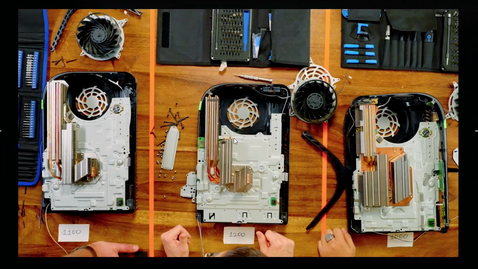So there is this really nice image here. Here is the 1000 model, here is the 1100, and then the 1200 model, and you can see a bit of the differences between the 3 of these. Especially you can see how much smaller it's gotten in the 1200 versus the 1000 model right here.